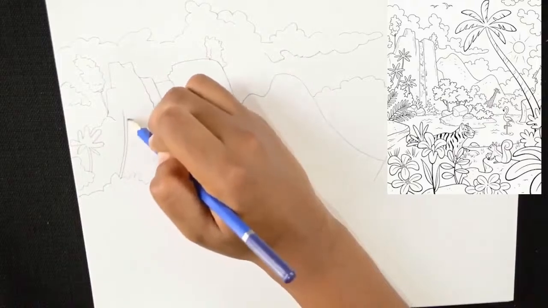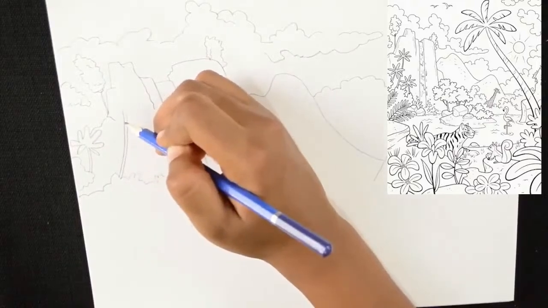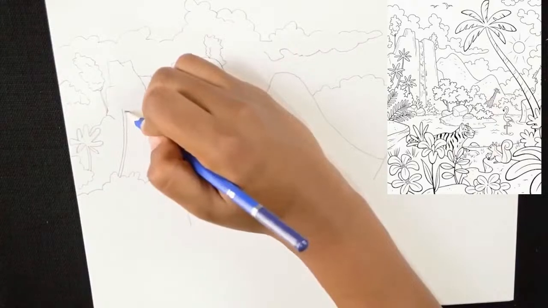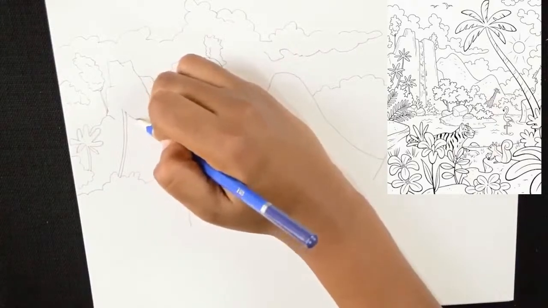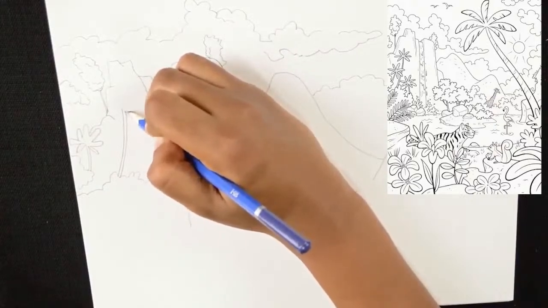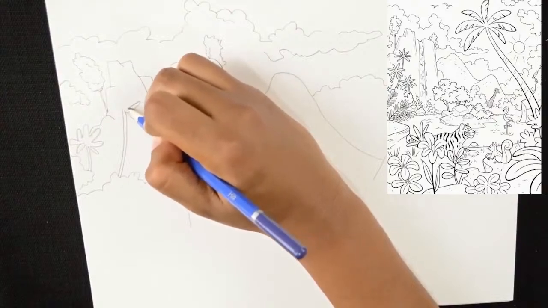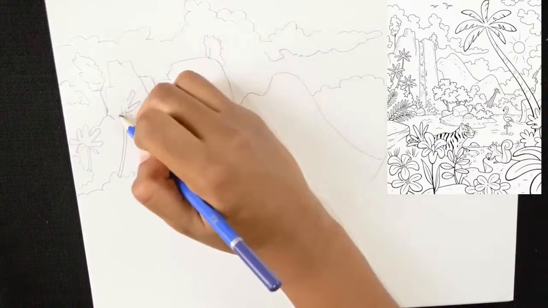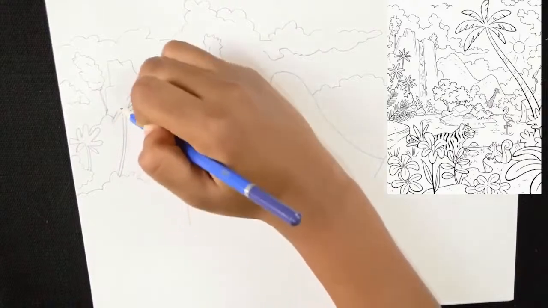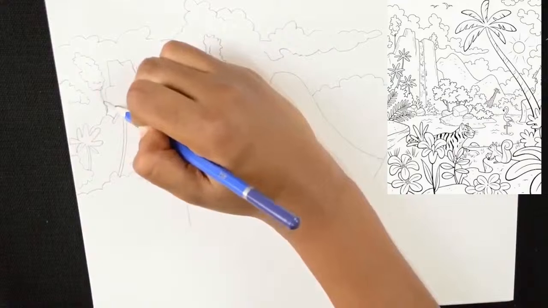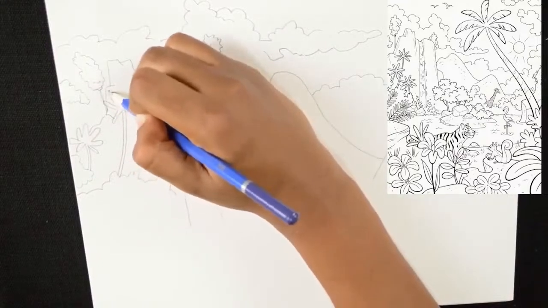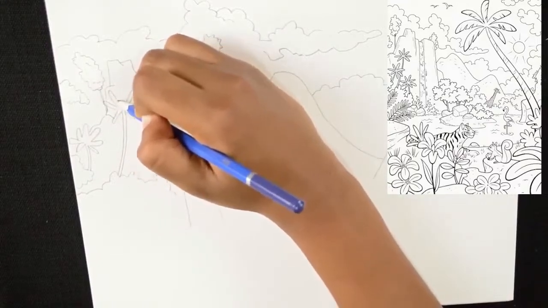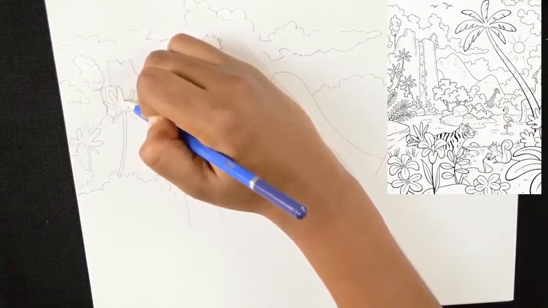Doing the branch. Okay, now doing the leaves. So we got 1, 2, 3, 4, 5, 6, and we'll add another one there.